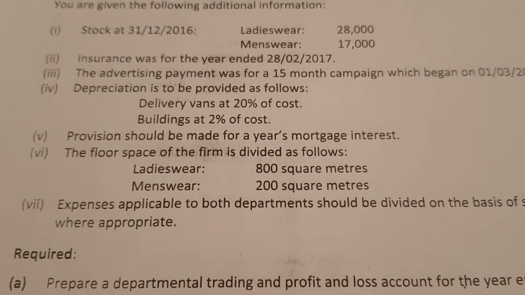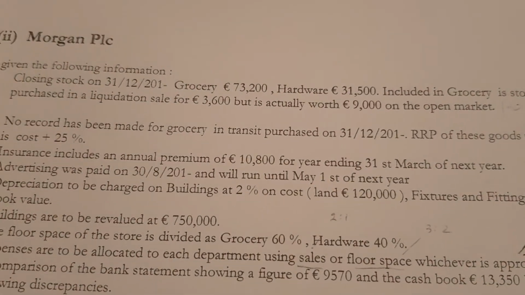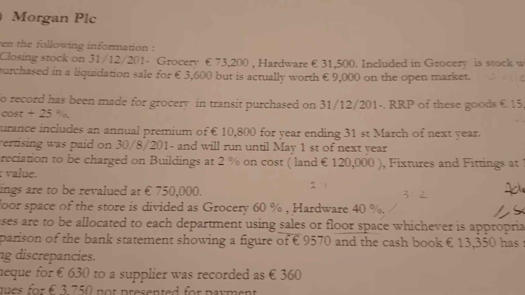And the nearest one that you're going to get to that would be a question in your notes on Morgan. It's a question taken from the book. Those are the type of adjustments that you would probably get, something of that nature.